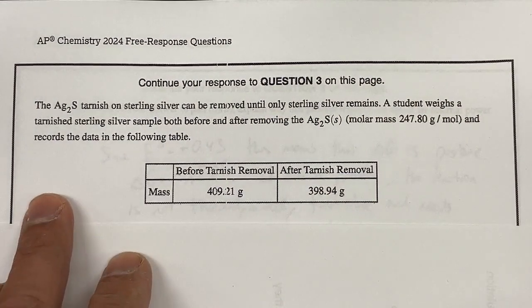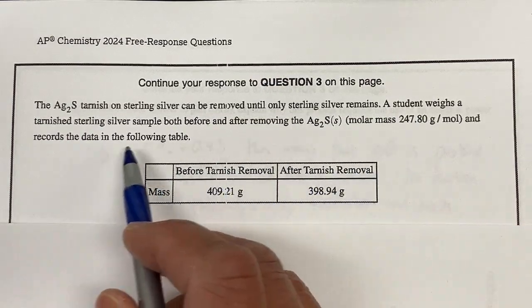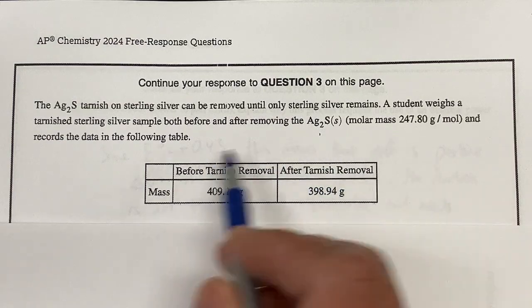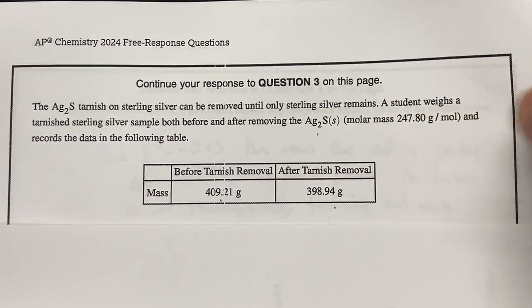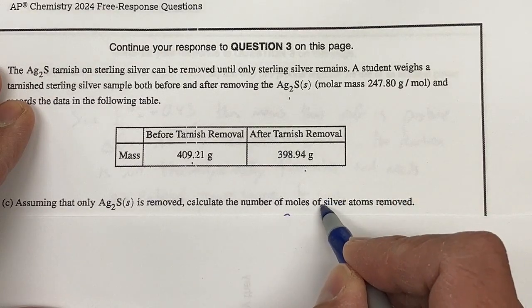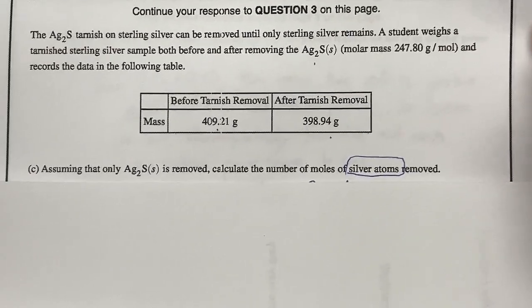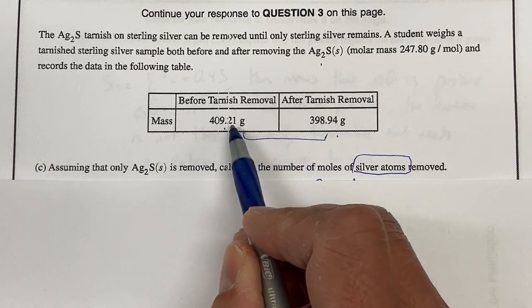Okay, next part. The Ag2S tarnish on the sterling silver can be removed until only sterling silver remains. A student weighing the sterling silver both before and after removing the Ag2S records the data. So this is the data before tarnish removal and after tarnish removal. Calculate the moles of silver removed, assuming only Ag2S. Okay, so this is the key thing here. We have the mass before and mass after.